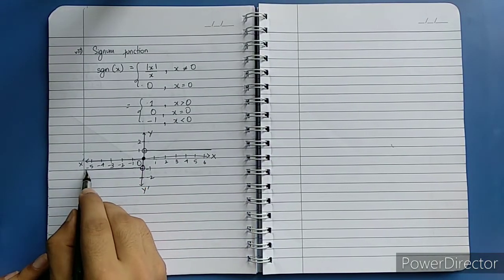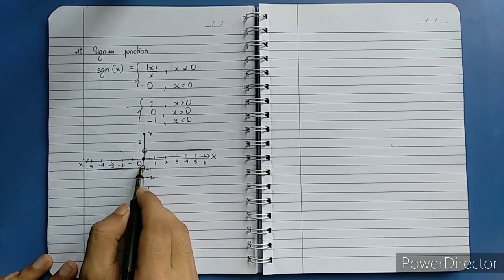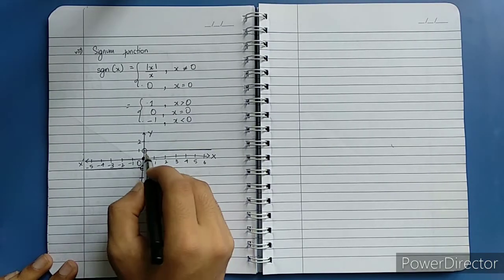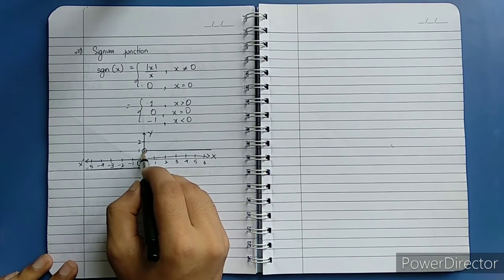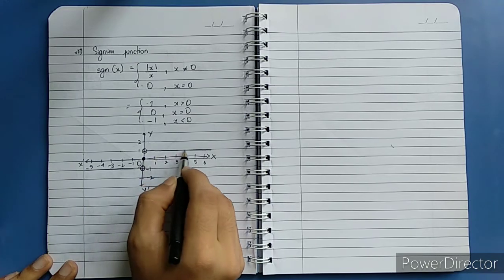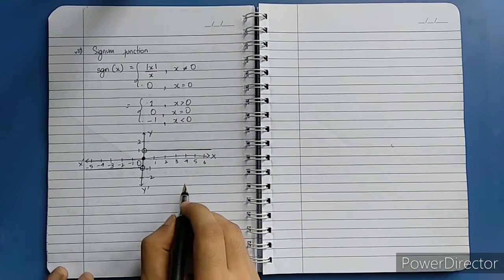So it's coming from over here, minus 1. At x equals 0, the value becomes 0. This is an open circle because it's not included here. And for x greater than 0, it becomes 1. So again an open circle at x equals 0 at 1, and it starts from here and the value is 1. So this is our graph for the signum function.